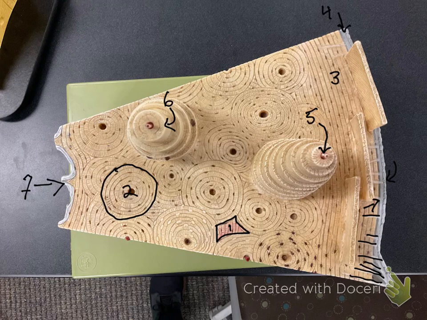All right, number 5 is going to be the Haversian canal again, or central artery. You could go with either one. Number 6 is going to be the concentric lamellae.